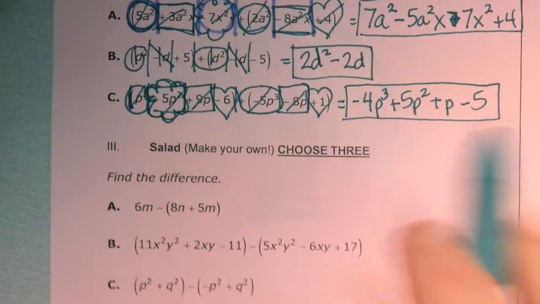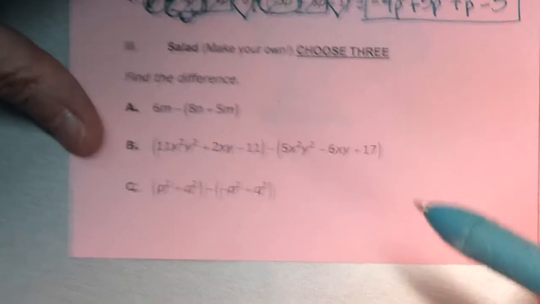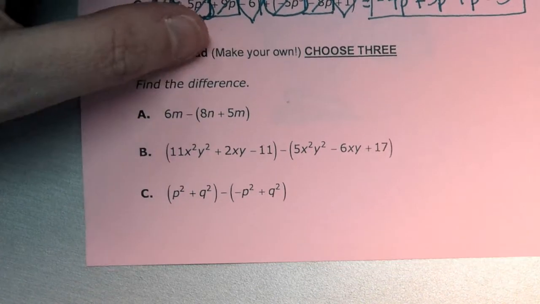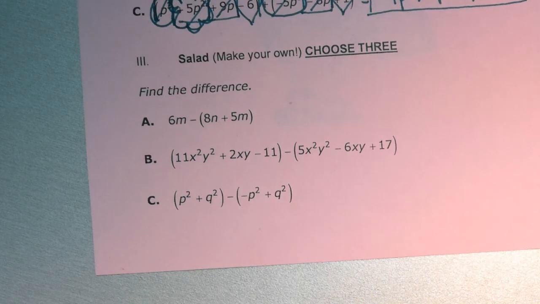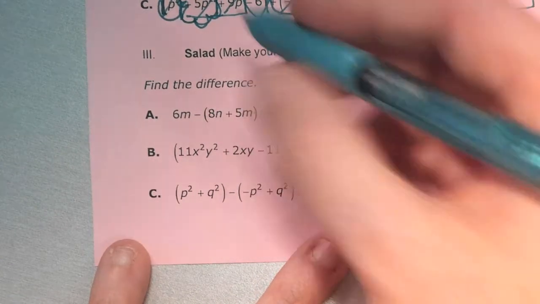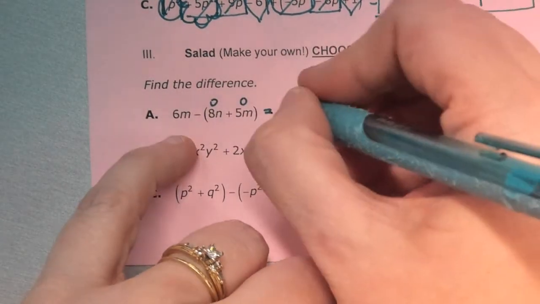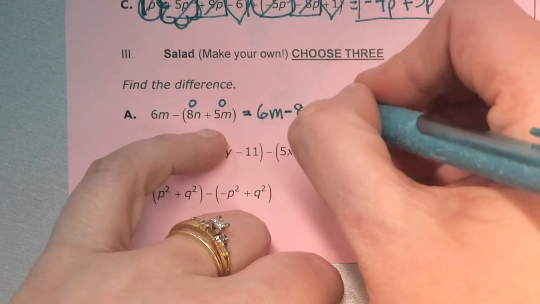Okay. All right. What do we think about those? Now, what's different about these? It's subtraction. So what does that mean I have to do? Okay. So for these, remember, I have to take the opposite of everything inside. So I'm going to have to rewrite this one. I have 6m minus 8n minus 5m.